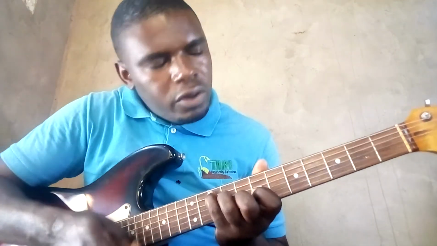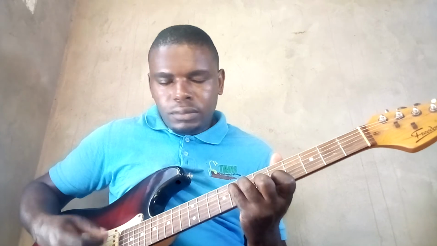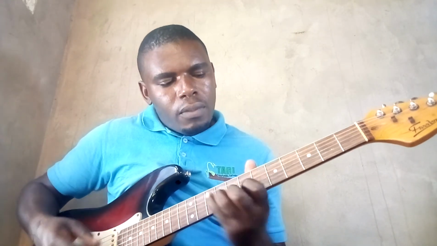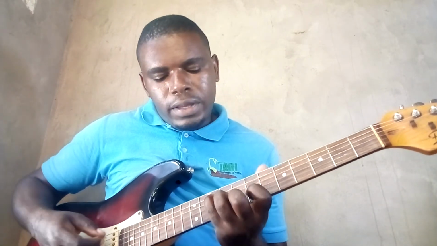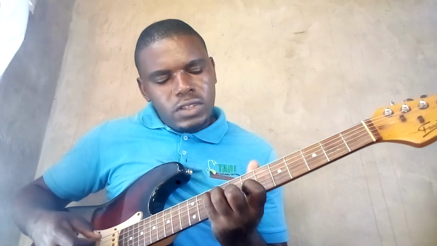using the same C position or C shape. So listen to this. You see? I'm playing C, then I'm playing this F, then I'm playing the G, but both using the C shape. Here I've used the A shape, so I can still use the C shape.